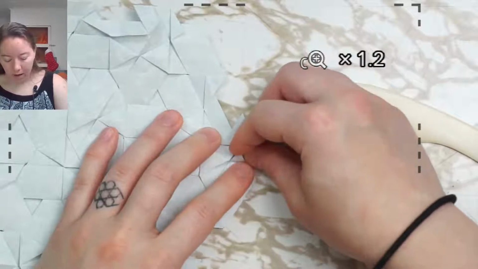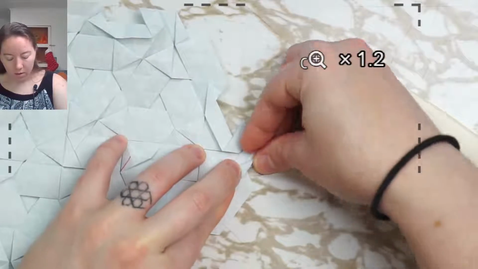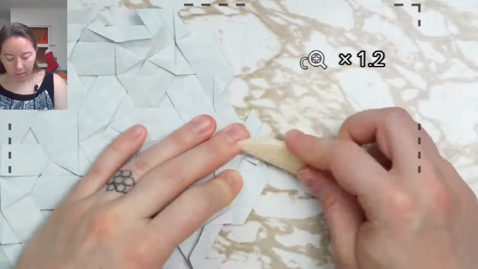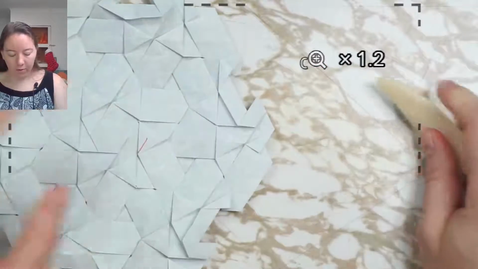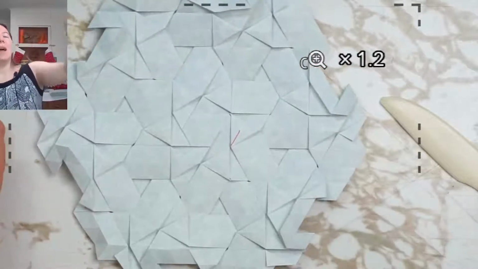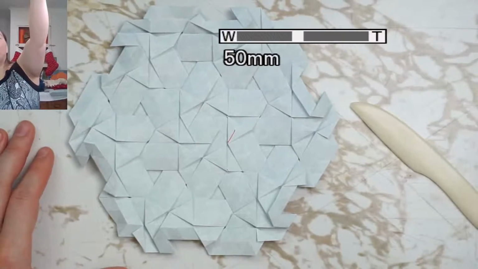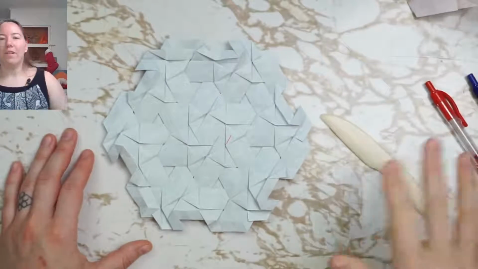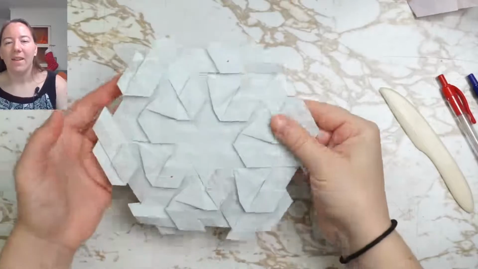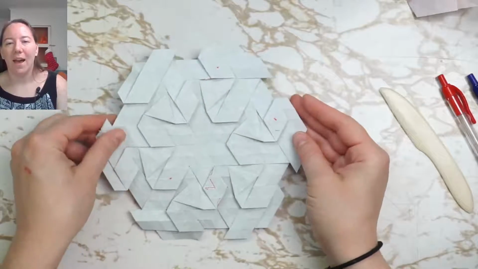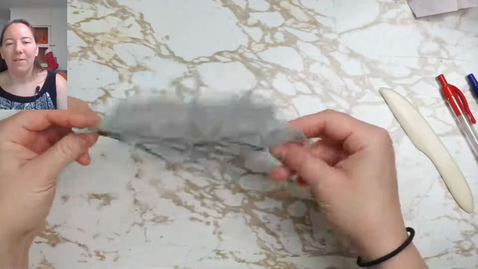So now I've got all of my hexagons, all of my partial triangles. There's nothing else that can be added on this piece of paper that's part of the pattern. And here we have the finished piece.